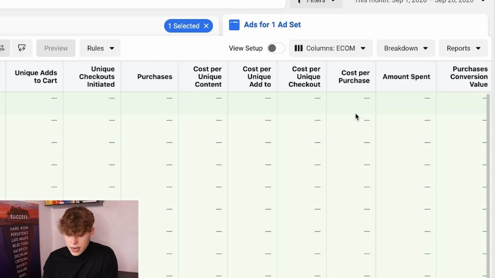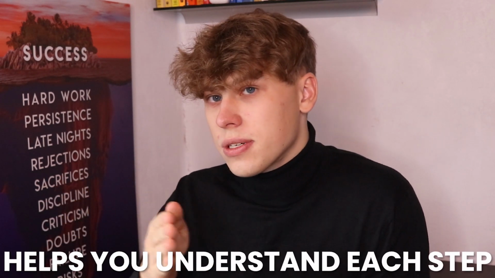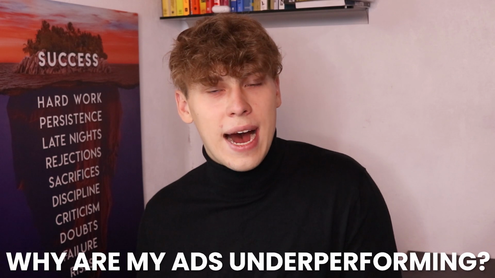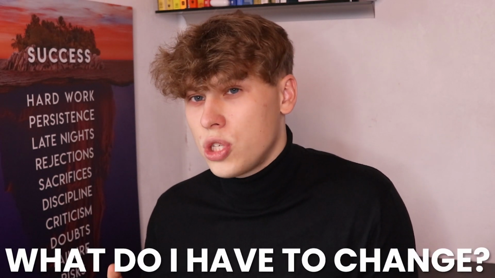the frequency, and on ad level, you'll also be able to see the quality ranking, the engagement rate ranking, and conversion rate ranking. That just helps you determine the performance of the actual ads a little bit better. This particular column setup helps you understand each single step of the way and helps you troubleshoot the funnel to see where the drop-off happened and why your ads are not performing to a certain level. There you can find out whether it's your product, your creative, or your landing page that isn't performing well, and what you have to change.